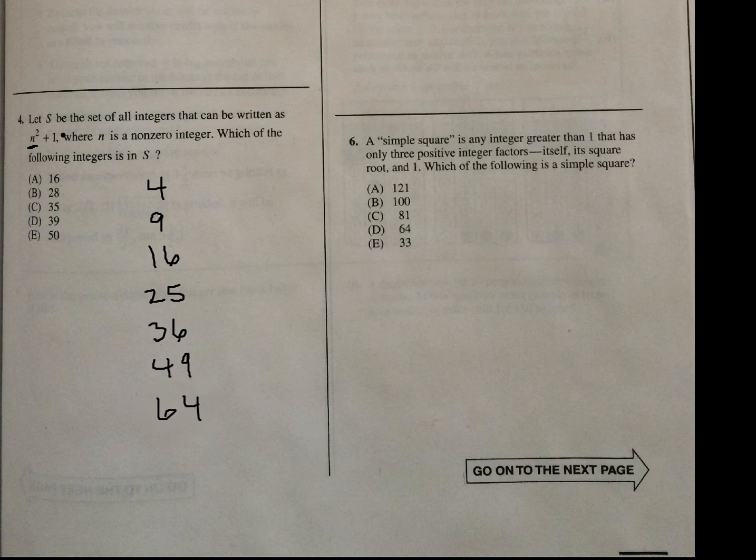So it says, let S be a set of integers that can be written. Which of the following integers are in S? Well, if we add 1 to 4, we're not going to get anything. Add 1 to 9, we're not going to get any of those. 16 plus 1 is not on the list. 25 plus 1 is not on the list. 36 plus 1 is not on the list. 49 plus 1 is on the list. It's the only one that's a perfect square plus 1. So the only one that works is this one.